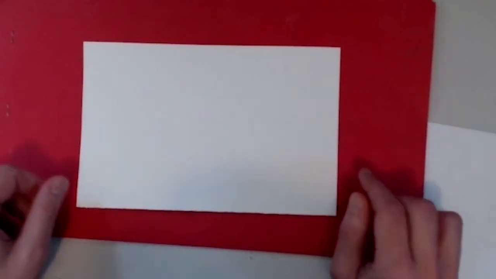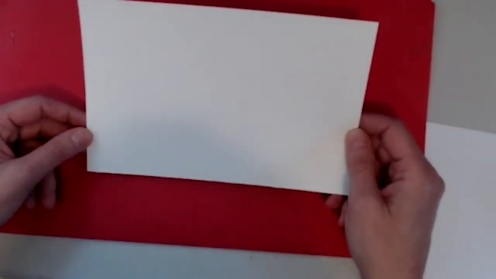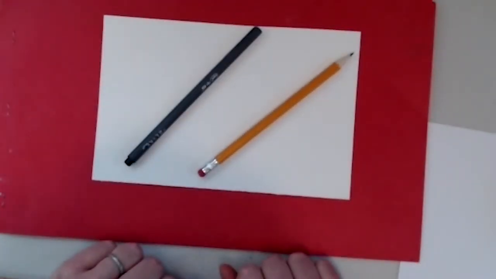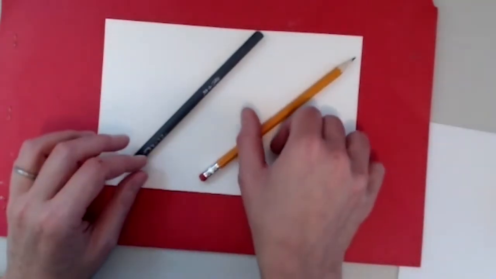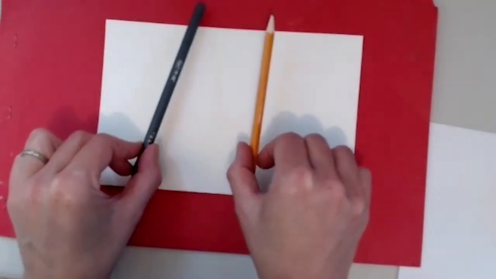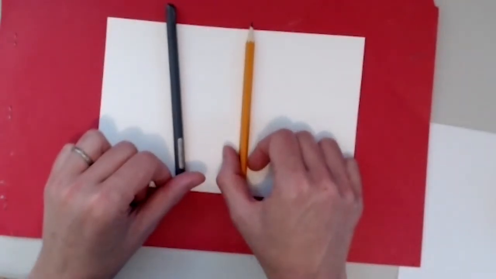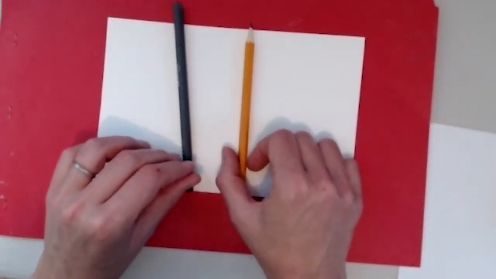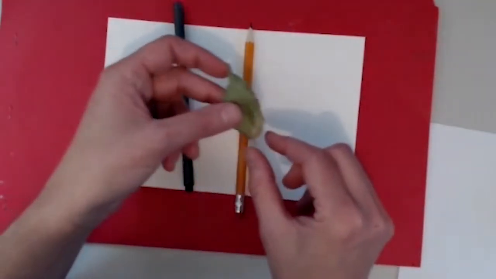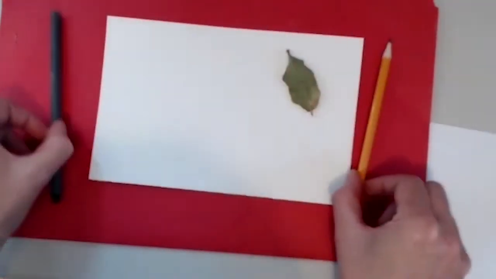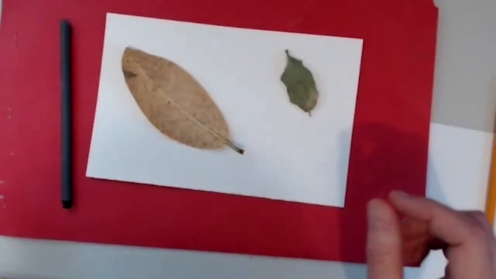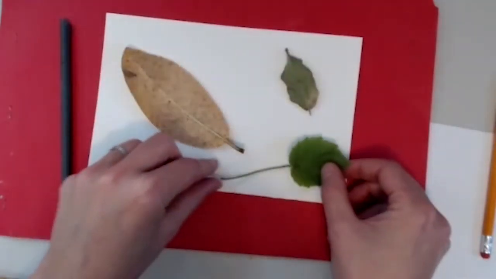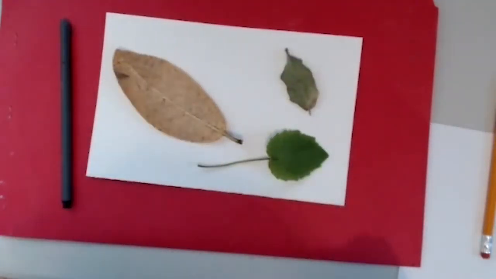All right, here's what we're going to do. You have your piece of paper, you're going to need a pencil, you're going to need your pen. You are going to do a study of positive and negative space. So I want you to go outside right now and find some leaves or flowers that will fit on this half sheet, and we'll leave some space around it. Don't fill it up. This is probably good.